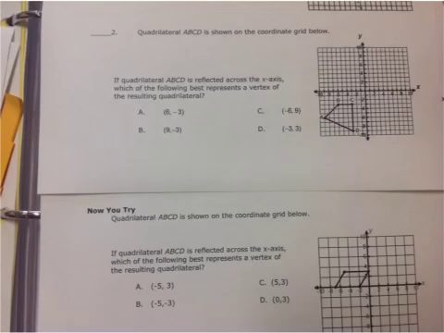On number 2 on the test, it said quadrilateral ABCD is shown on the coordinate grid below. If quadrilateral ABCD is reflected across the x-axis, which of the following best represents a vertex of the resulting quadrilateral? So I think to myself, I know a vertex is a point, and I also know which one my x-axis is. So I'm going to draw a red line on my x-axis just so I'm sure that I'm flipping over the x and not over the y.